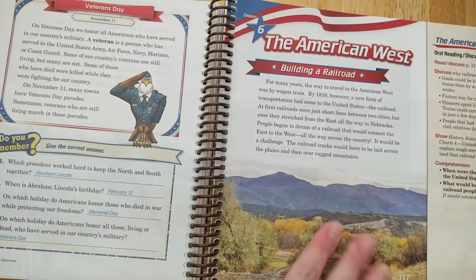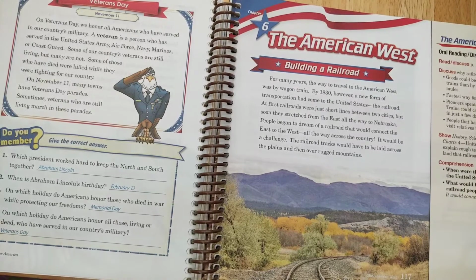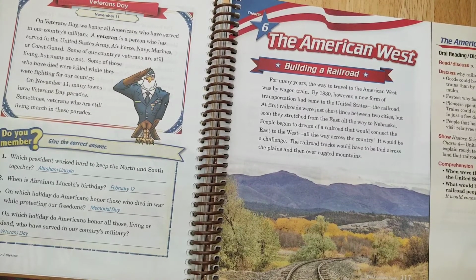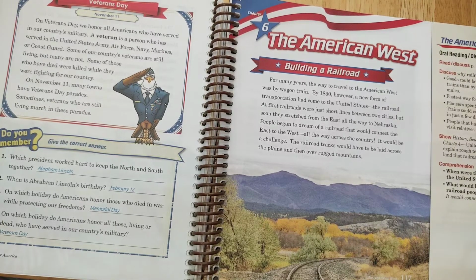Guys, I am going to do a review with you for our America Test 2, and it's going to review chapters 3 through 5. Remember that this test is open book, open video, open worksheet, so if you need to look over your stuff while you're taking the test, you certainly can, but let's do a real quick review.